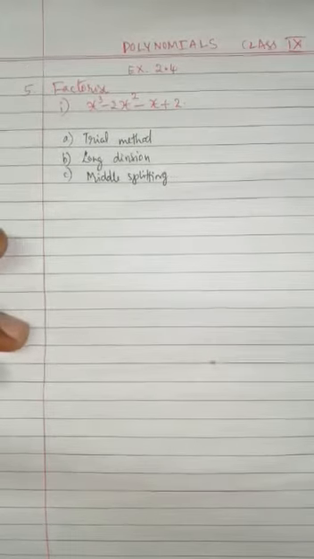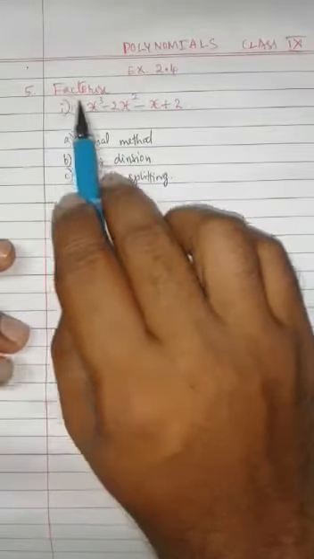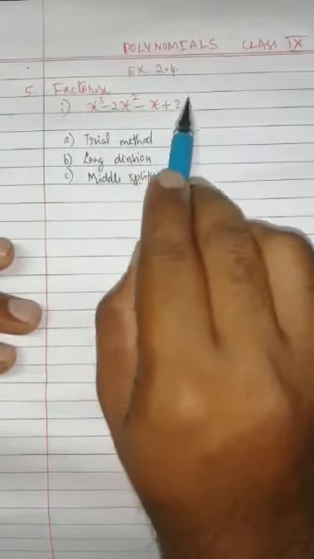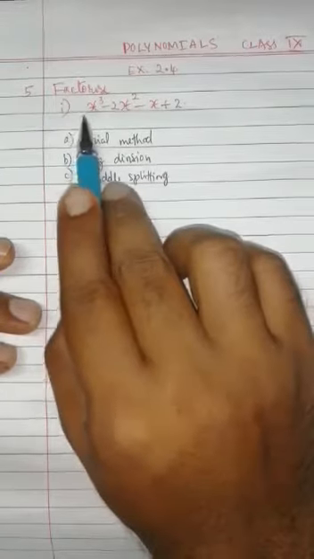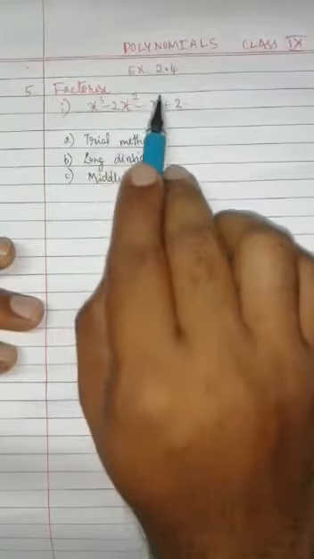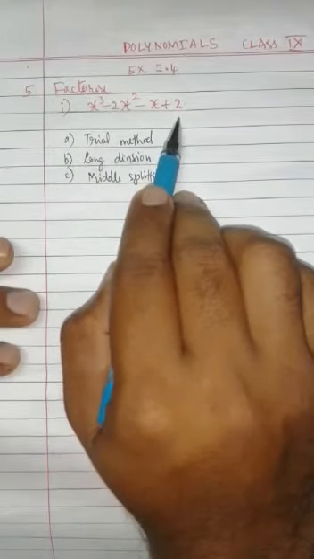What is the first step? That is the trial method. What is the trial method? It is nothing but first look at the constant term. First make sure that it's arranged in ascending or descending order: x cube, x square, x and the constant term. What is the constant term? 2 is the constant term.